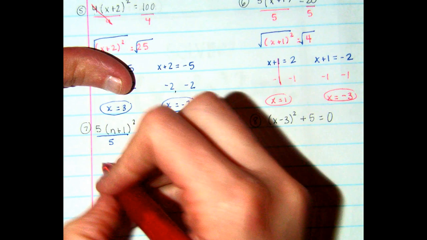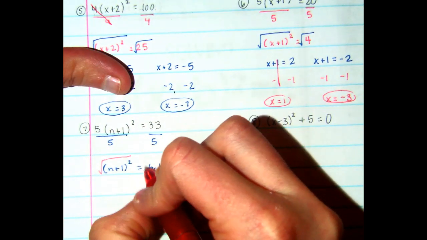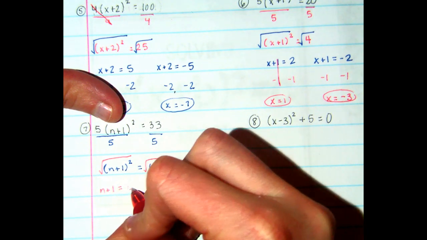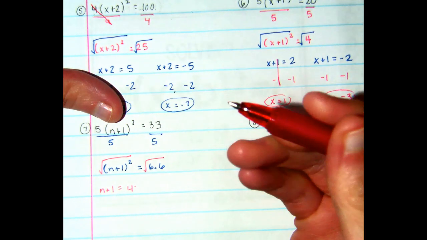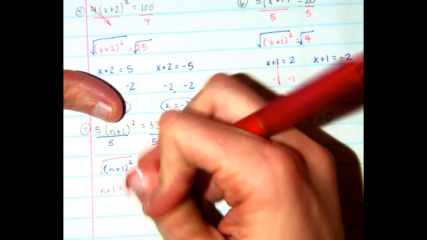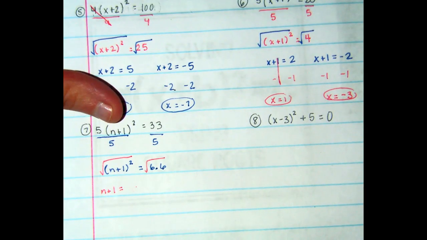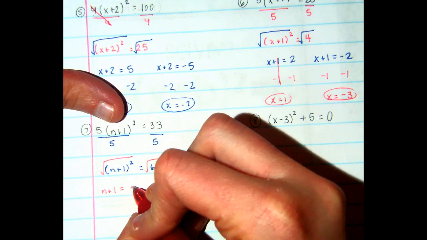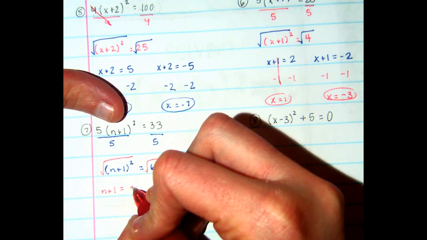Take the square root. That's where you're going to have to round, I'm pretty sure. Square root of 6.6?